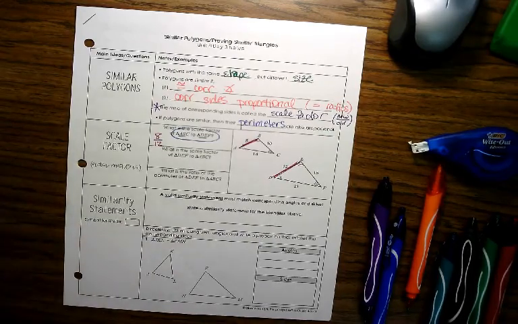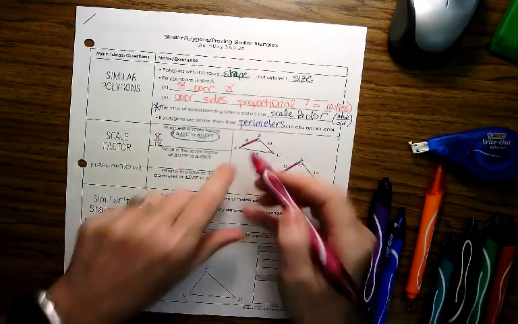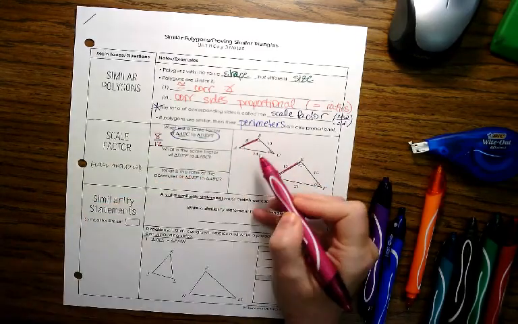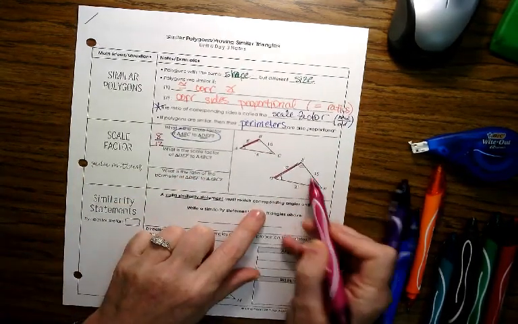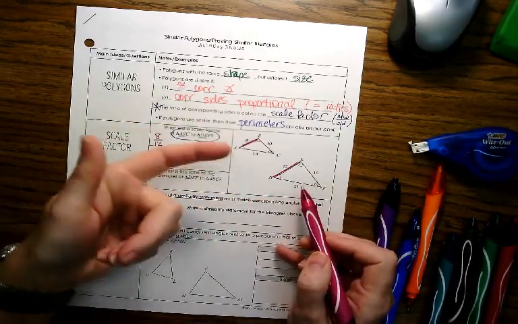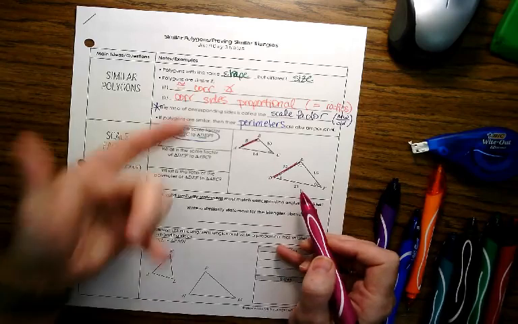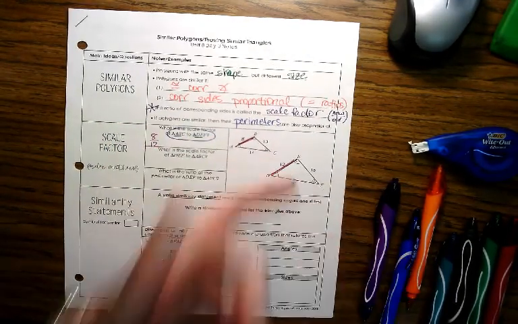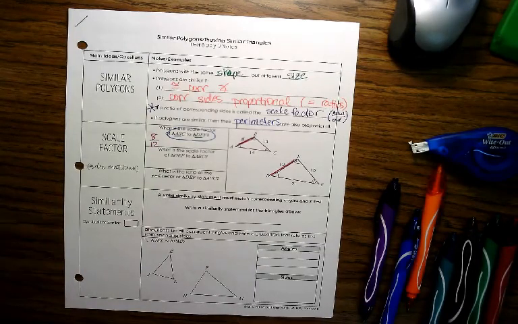I love this one. Just look at the sides and see what makes sense. Like, AB is the smallest one on this triangle. Which one's the smallest over here? DE. The corresponding ones should be the same relative size, so the smallest one here better be the smallest one here. Okay, so look how many ways you have to figure out what's supposed to go together. You have lots and lots of ways to figure that out.